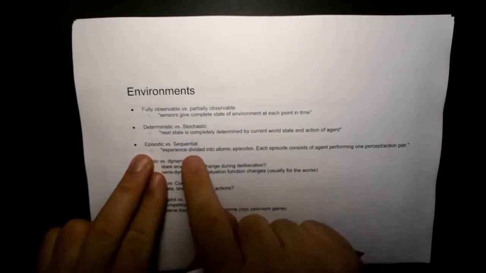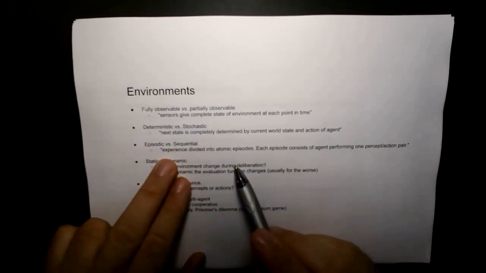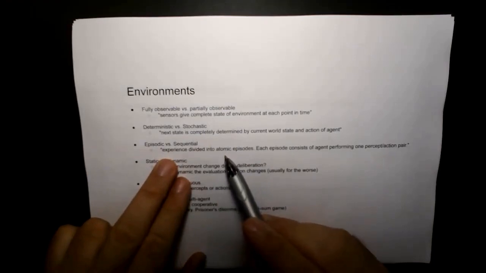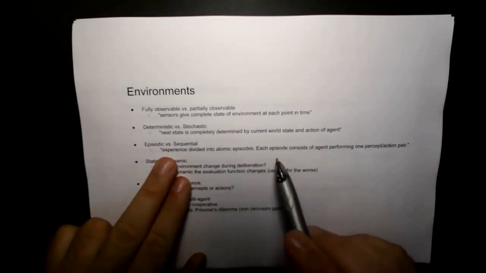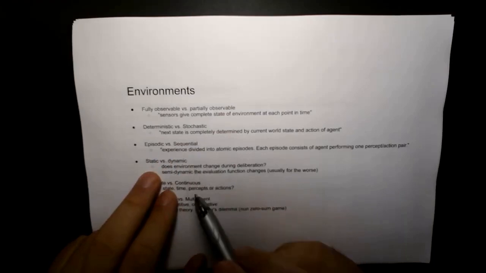Then we have the notion of episodic versus sequential. So is the experiment divided into atomic episodes? In the case of face recognition, it's atomic because you trial the agent by just flashing another face up there. But when you talk about any of these games, then it's going to wind up being sequential, because like in the case of concentration, you have to take into account your prior experience to play an optimal game.